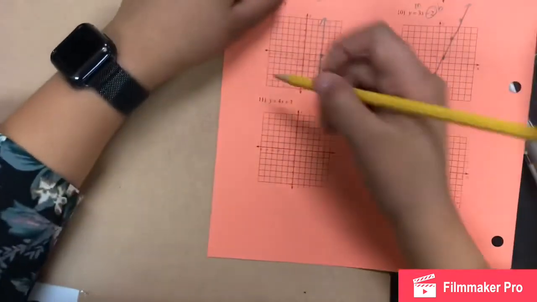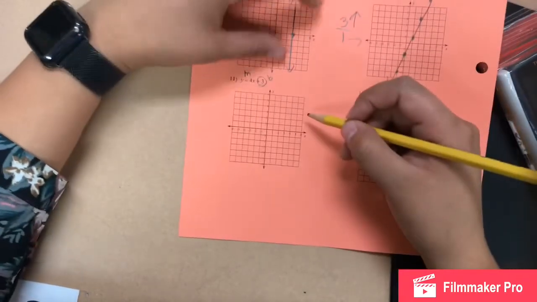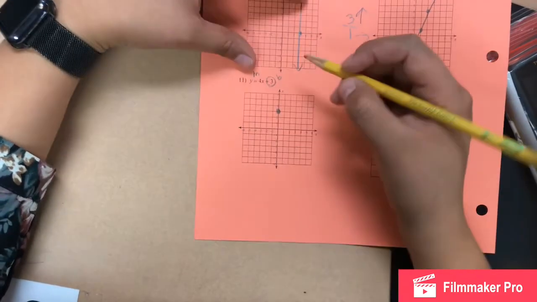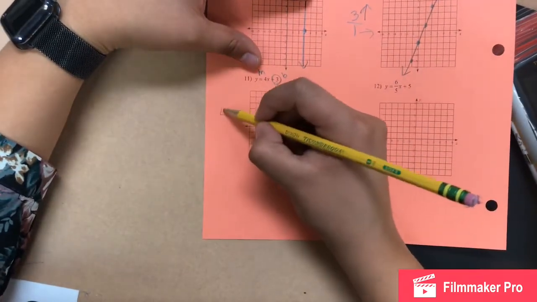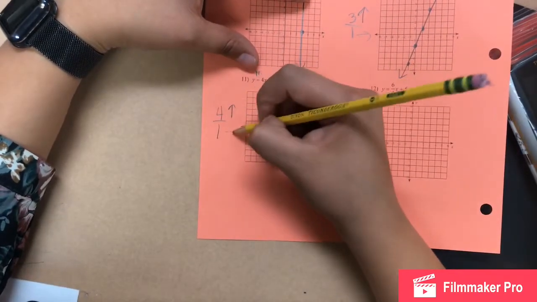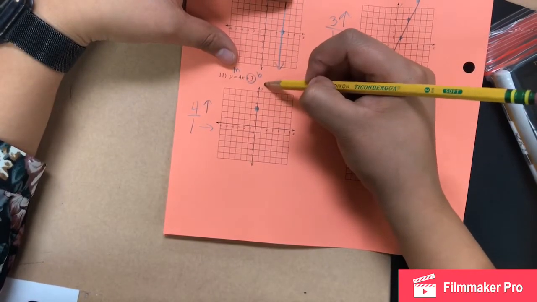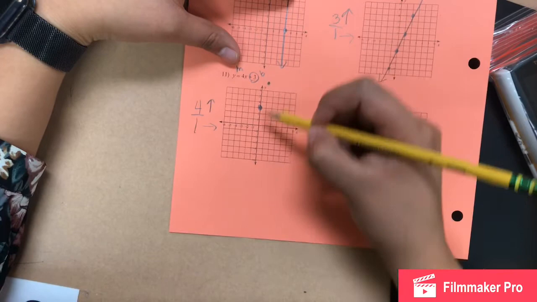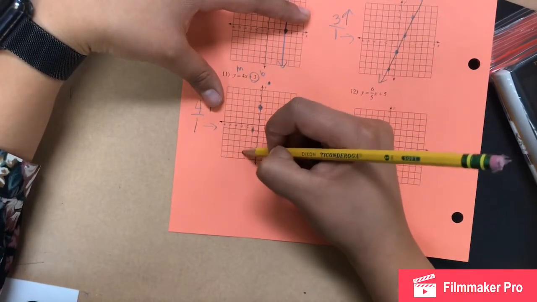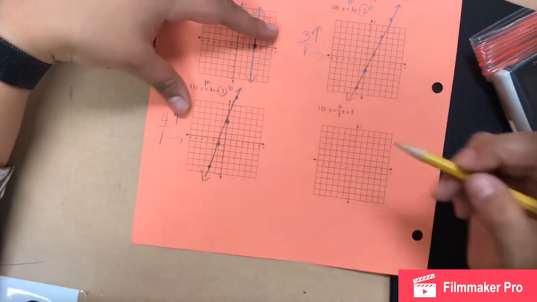Number 11, my slope is 4, my y-intercept is +3. Since my y-intercept is +3, I start on the y-axis at +3. To make 4 a fraction, I put it over 1 so it doesn't change its value. So I go up 4, right 1. I cannot go up 4, right 1 without putting it in thin air, but I can go down 4, left 1 to go the opposite way. Down 4, left 1, and then I connect my line to make it a graph.